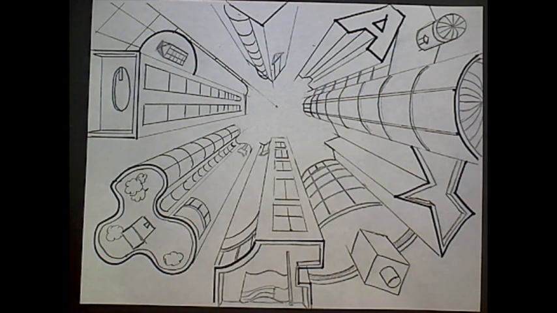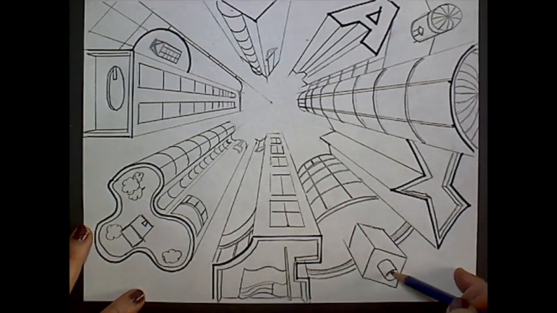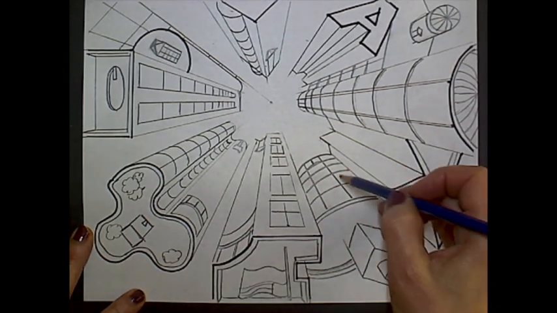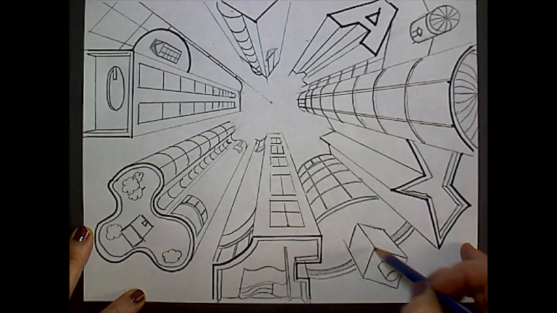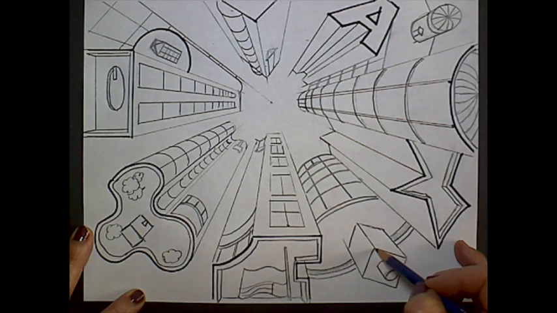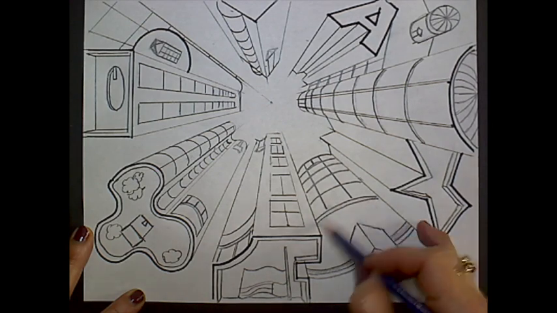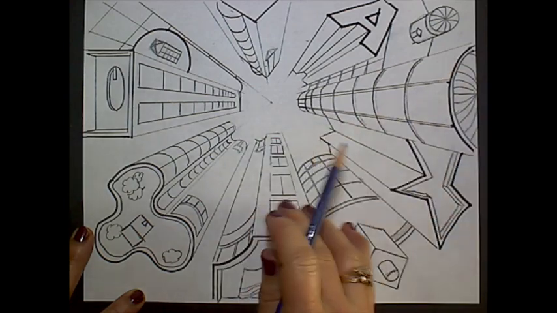What else did I add? Over here, look, I've got a structure on top of another structure on top of another one, and they're all three different shapes. But again, what do they have in common? They each match the top of that original shape. Here was the original shape, that matches that, and then this oval, and it matches that. Again, anything vertical goes to the vanishing point.